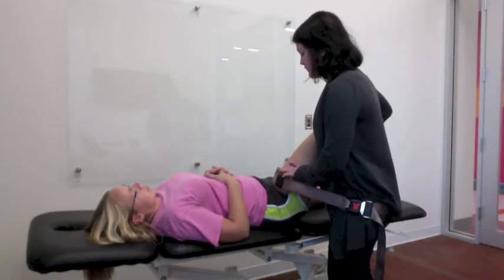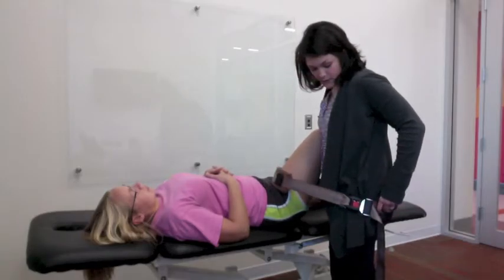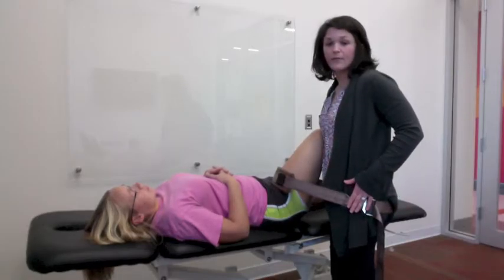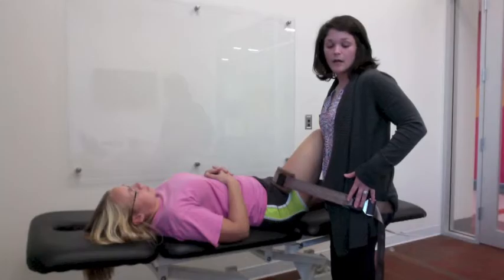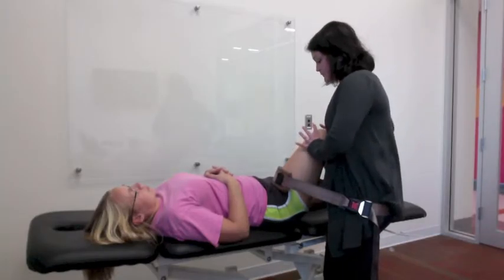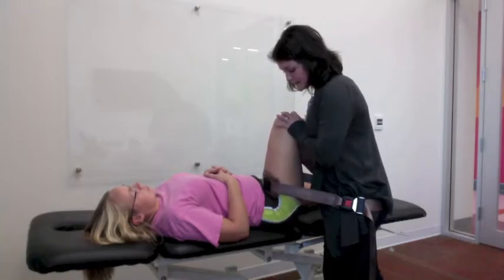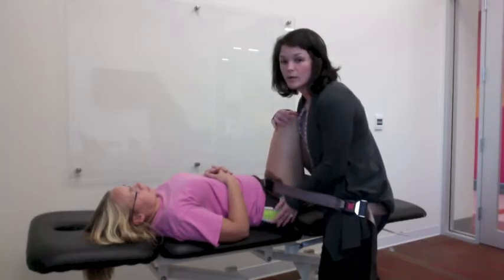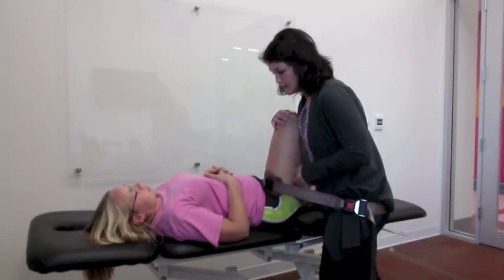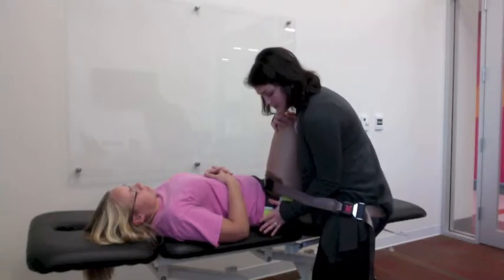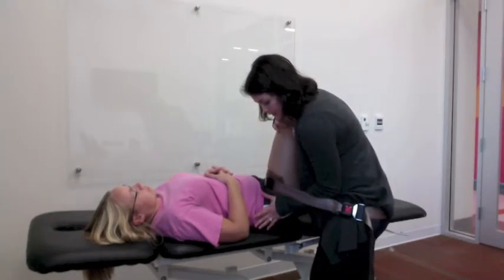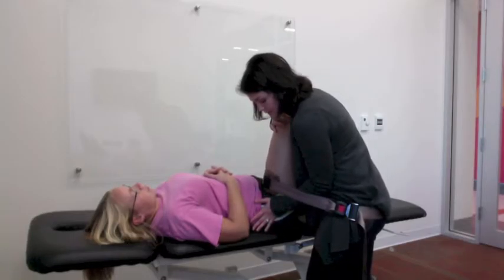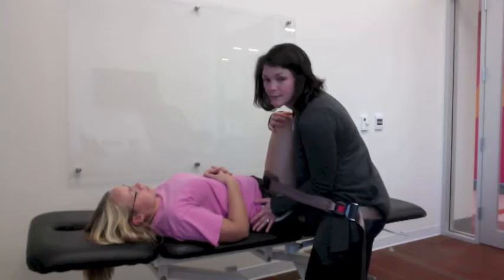So the first thing you want to do is make sure the mobilization belt, as I said, is in the groin and around your hips, and that the release is in a place where you can reach it quickly. You want to flex the hip up. You want to stabilize the pelvis with your hand that's closest to the patient's head. You want to stabilize the pelvis by applying your hand to the ilium and your elbow into your hip.